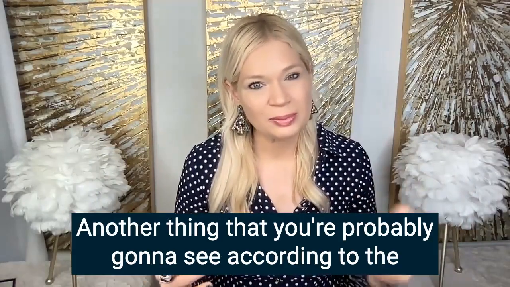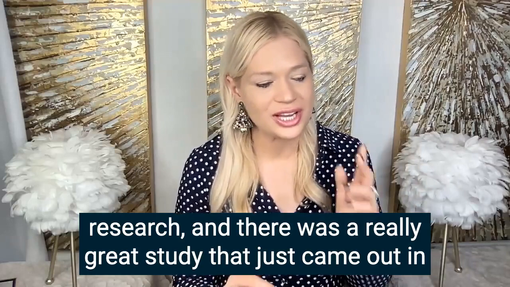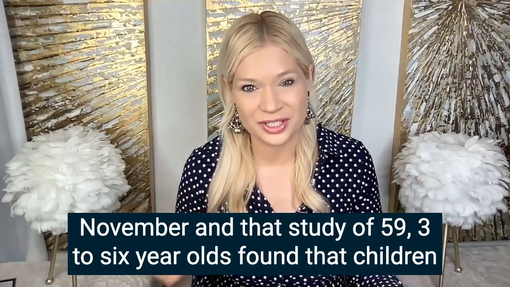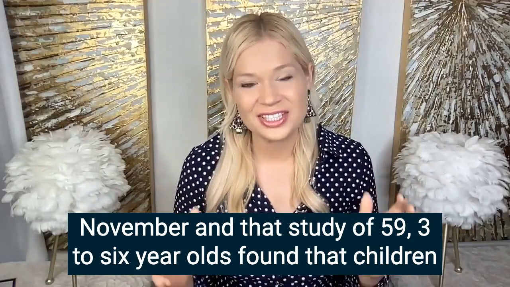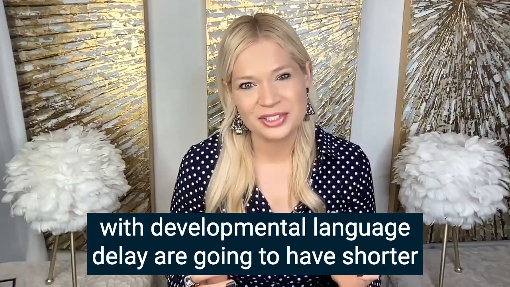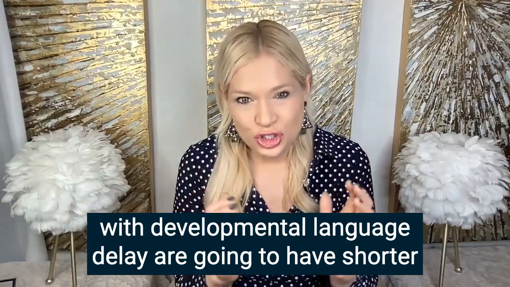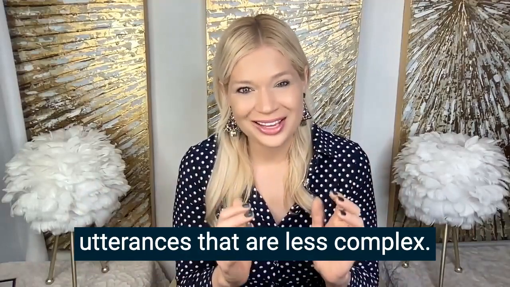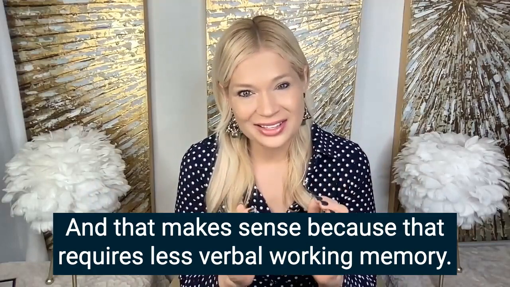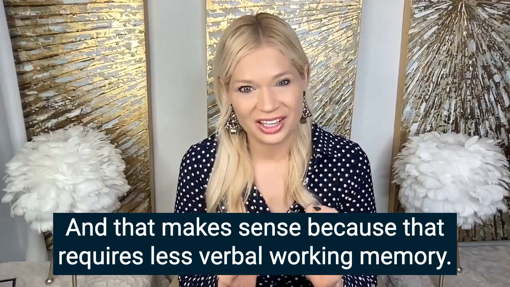Another thing that you're probably going to see according to the research, and there was a really great study that just came out in November '22, and that study of 59 3 to 6-year-olds found that children with developmental language delay are going to have shorter utterances that are less complex. And that makes sense because that requires less verbal working memory.